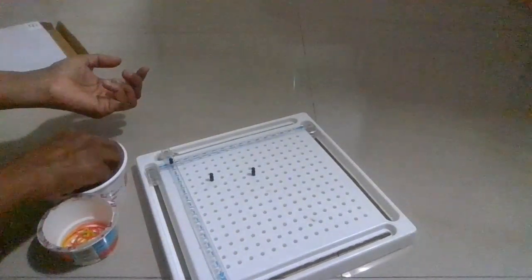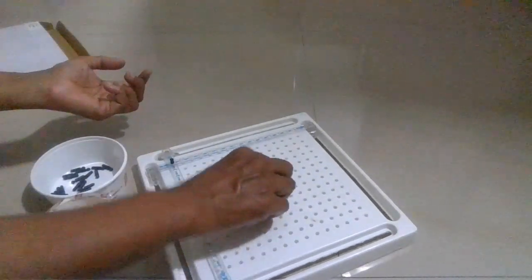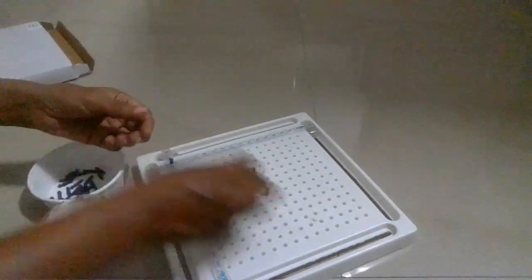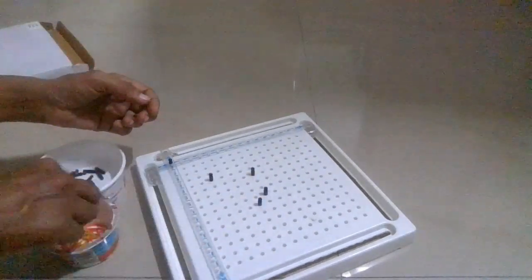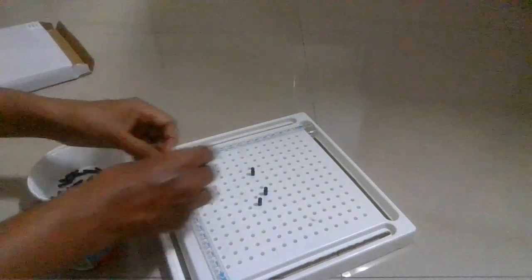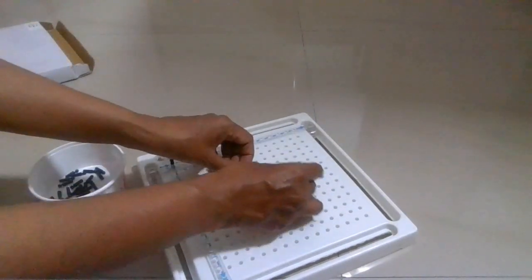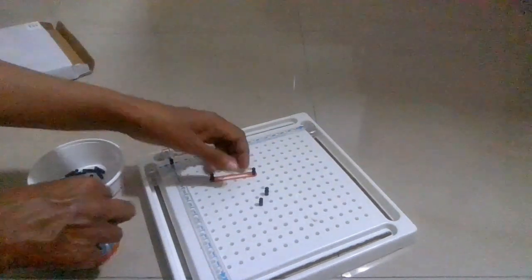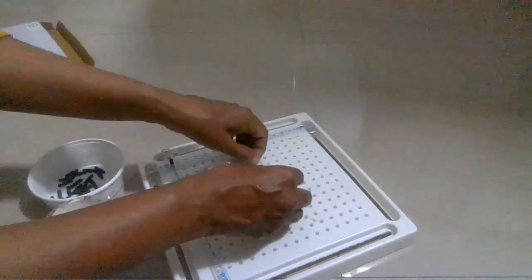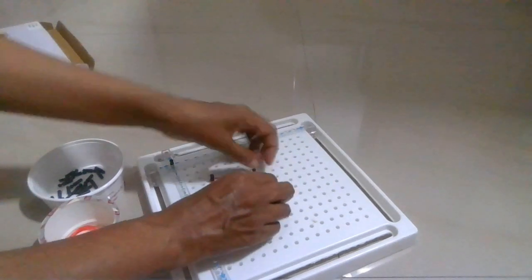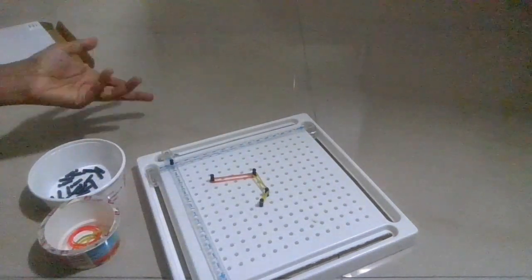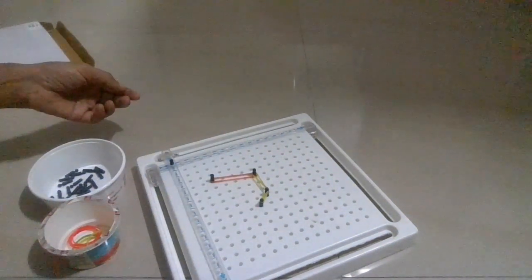Any other points, you could plot it this way too.